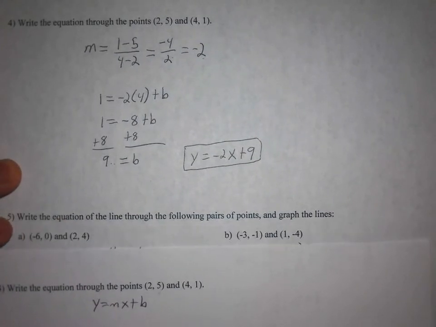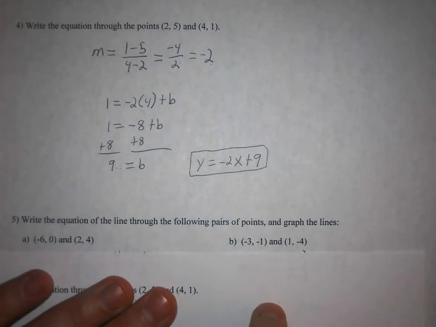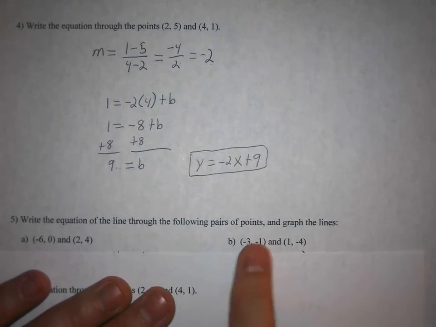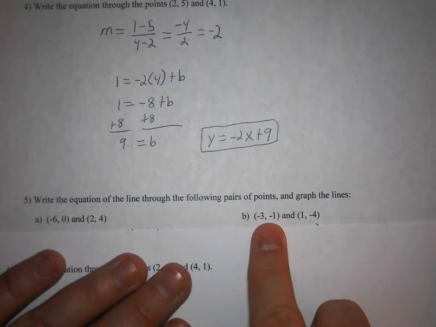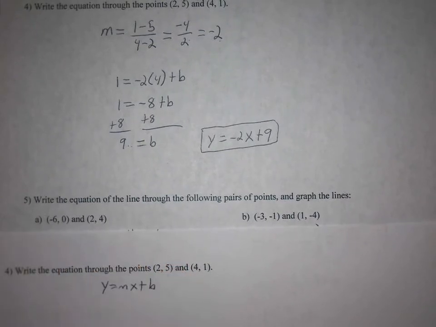Okay, and then the last two, if you want to try those, what I'll warn you of is just be careful of the signs when you find the slope. You have to make sure that you take the negatives into account. That's probably one of the most commonly missed things, is just the sign on the slope. So pause the video and try 5a and b, and I'll put the answers up.